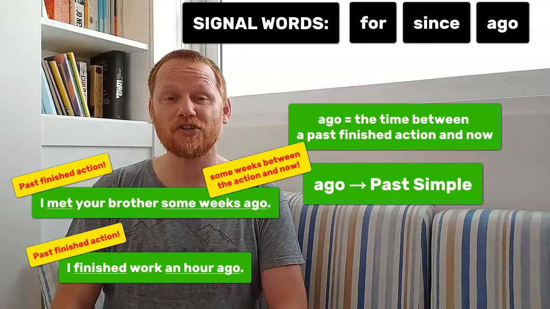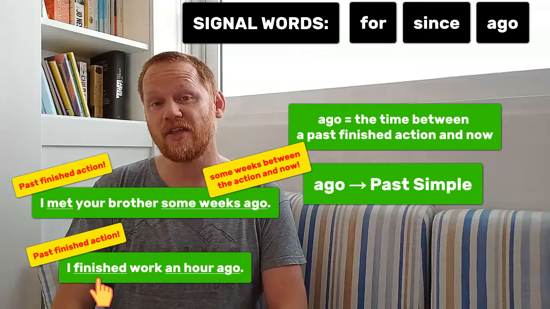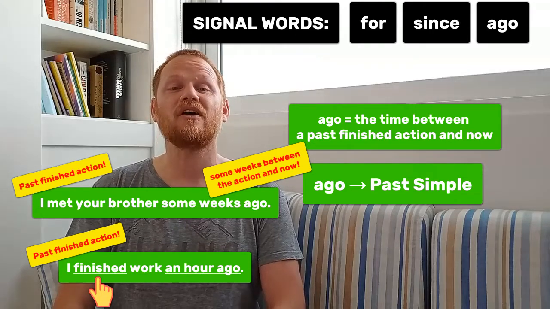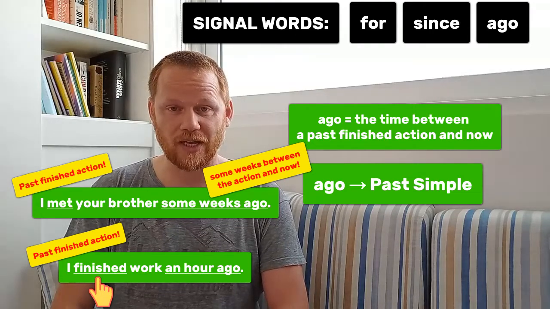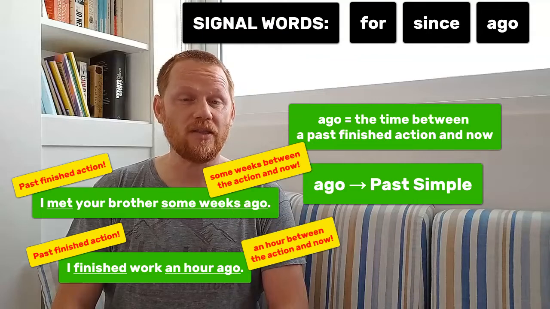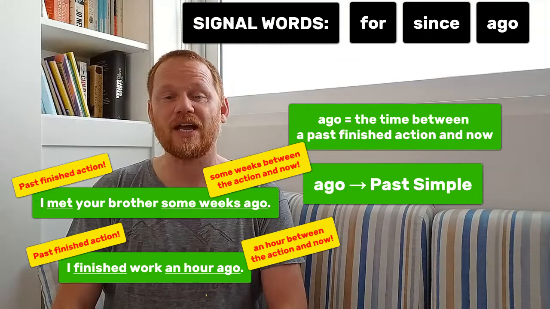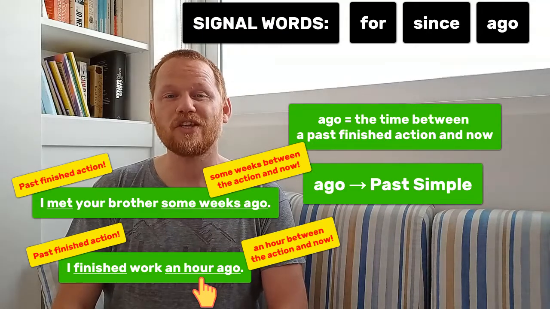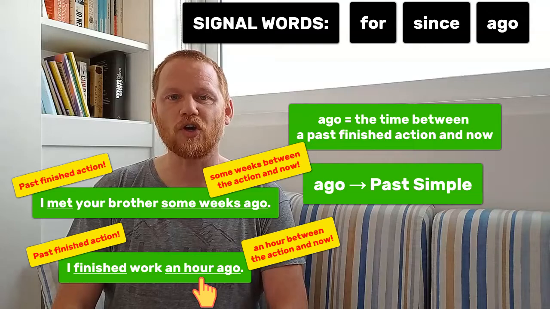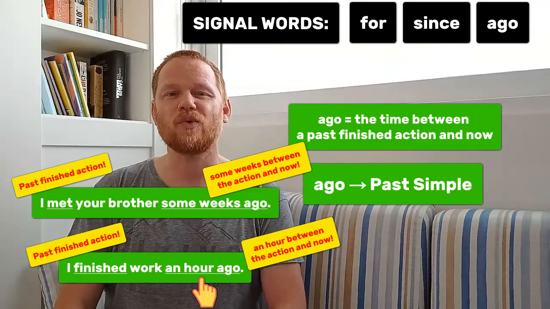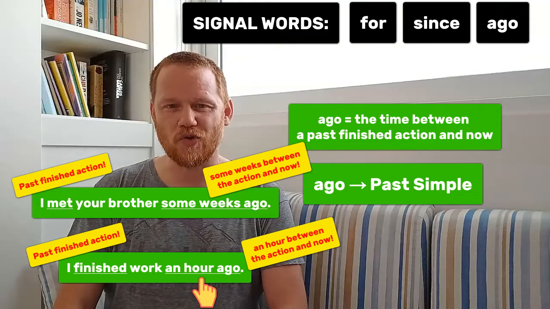Again, this is a past finished action, and therefore I use the past simple finished. Okay, and the time between that action and now is an hour, so I use the expression an hour ago. I finished work an hour ago.